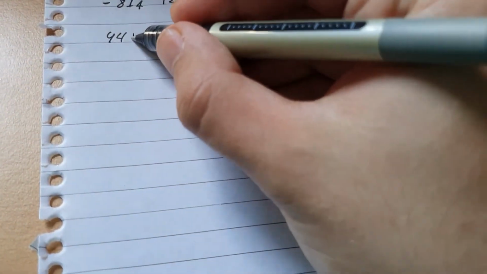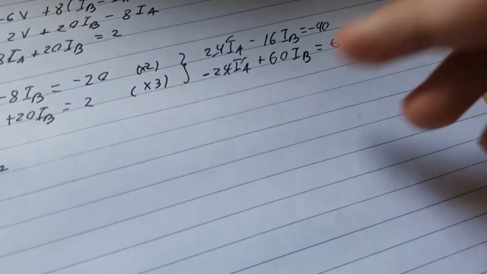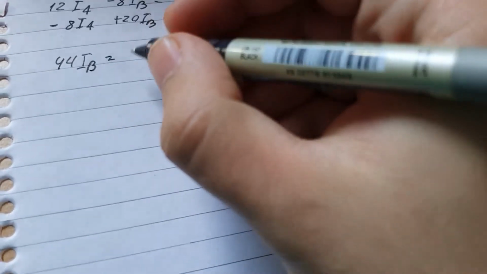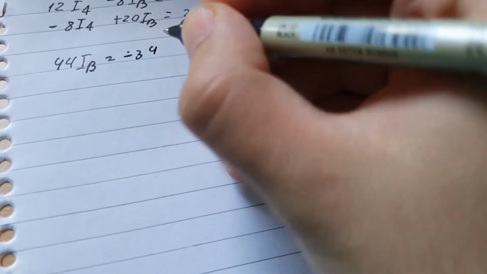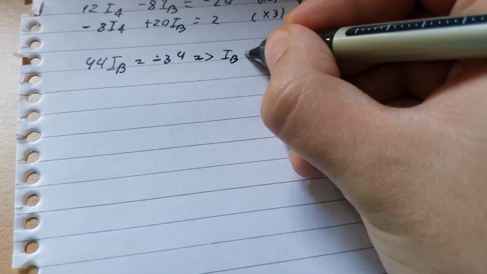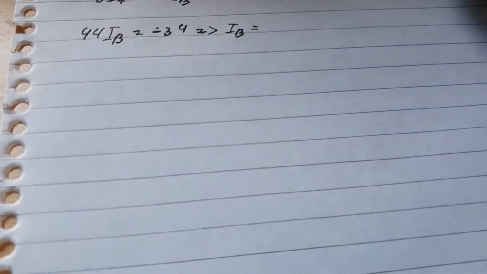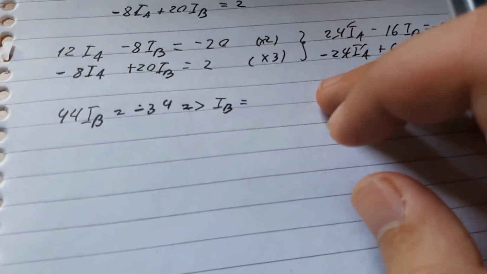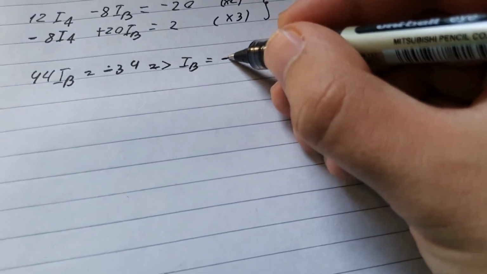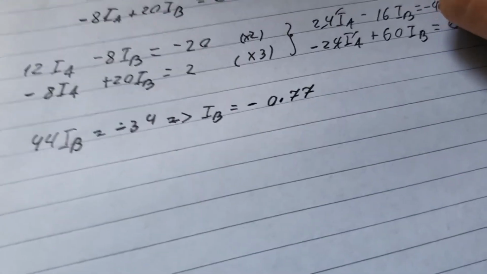So that'll be 44 IB, and that will be equal to 6 plus minus 40, that'll be minus 34, therefore IB will be equal to, let's do it quickly, 34 divided by 44, 0.772. So that would be minus 0.77. Yeah, it'd be simple this way.